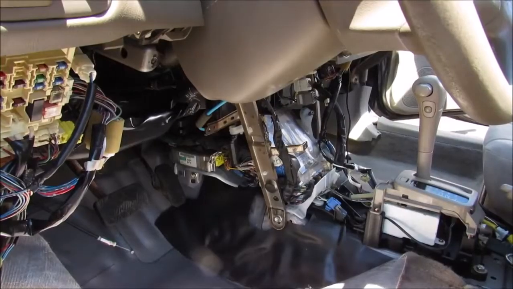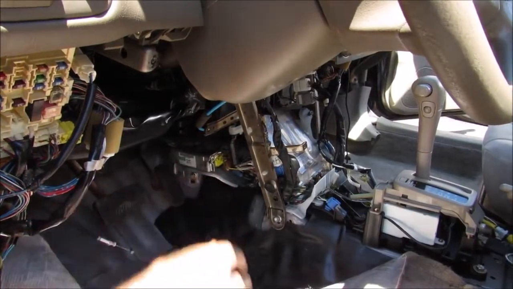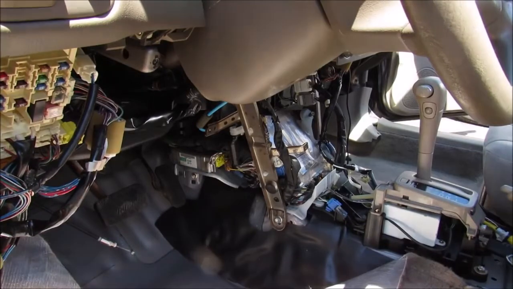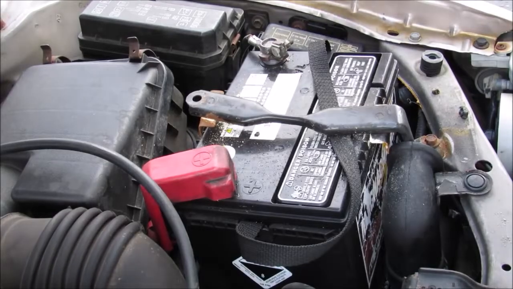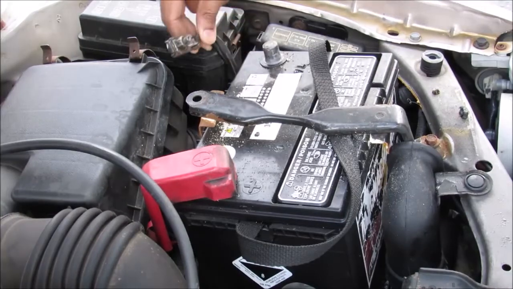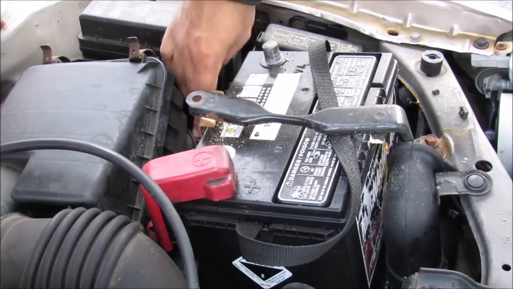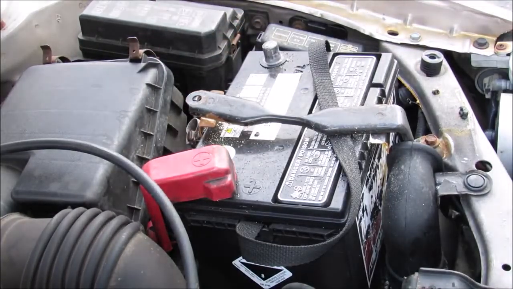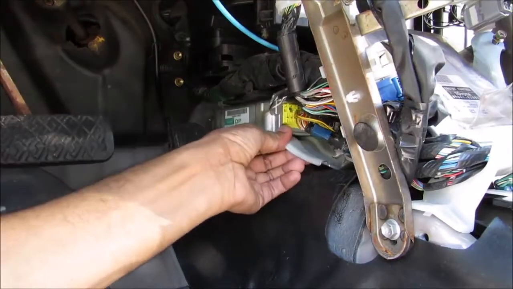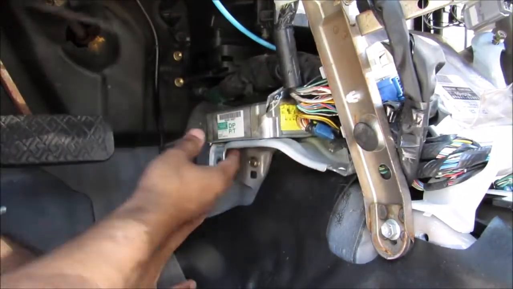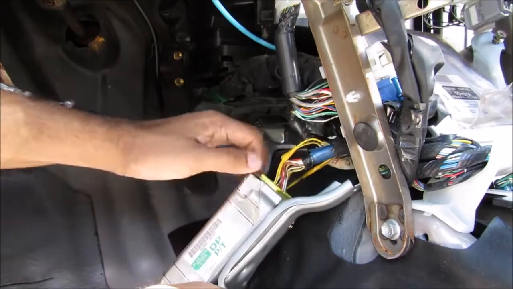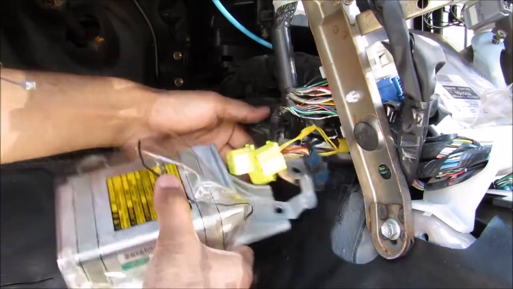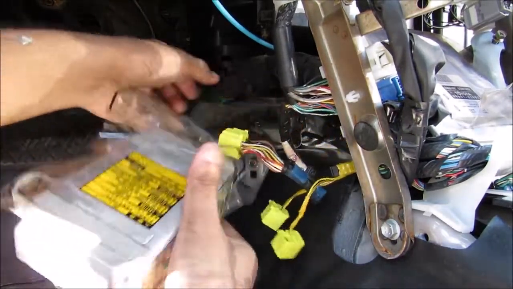Now the airbag computer is located under the dash over here where those yellow connectors are. So you pretty much have to remove the bottom half of the dash in order to get to it. It's always very important when you're working on the airbag system to remove the negative terminal of the battery and wait about 2-3 minutes for the airbag system to discharge. Alright, so I'm going to reach in here and pull out the airbag computer just by the gas pedal, and then disconnect these connectors at the back here, and then I can remove the airbag computer from the vehicle.